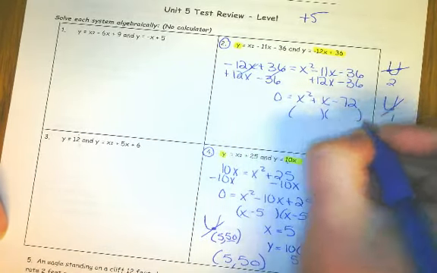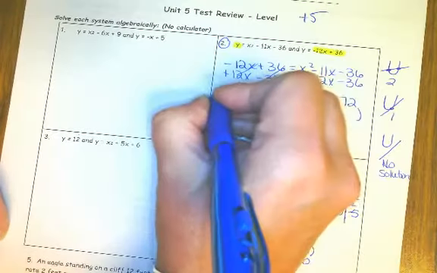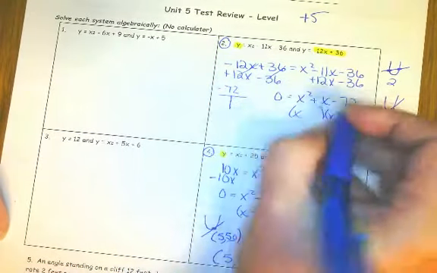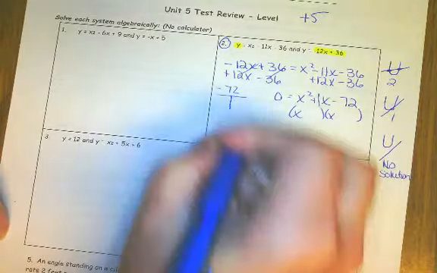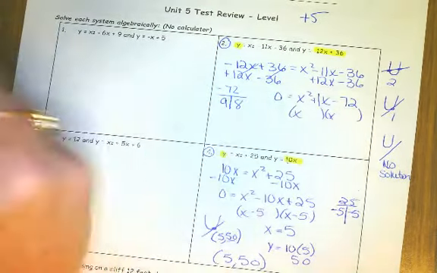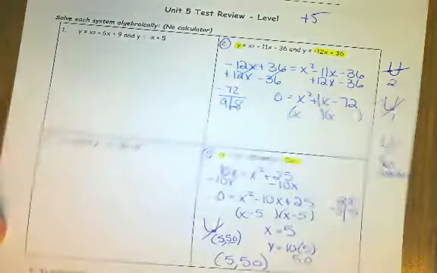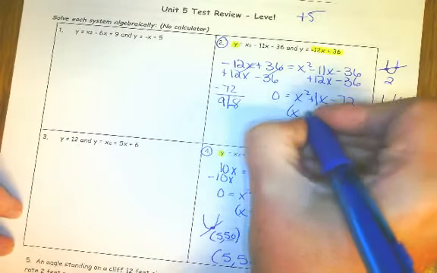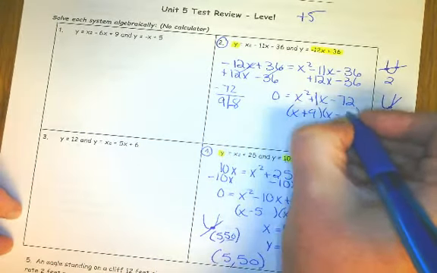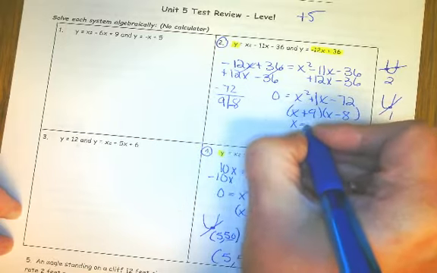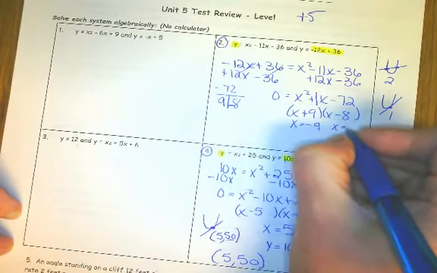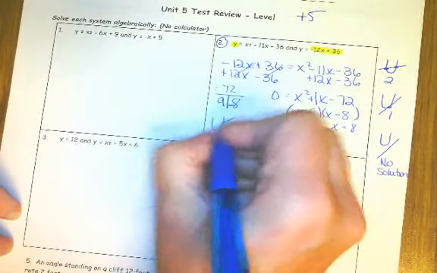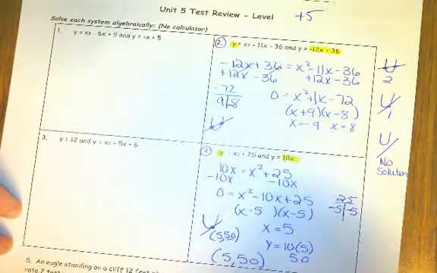So now I need to figure out what two numbers will multiply to get negative 72 and combine to get 1. Well, I know that 9 times 8 will give me that. And if I make the 8 a negative, that will also give me 1. So x plus 9 and x minus 8. So x equals negative 9 and x equals 8. So this is actually an example where there's going to be two solutions.